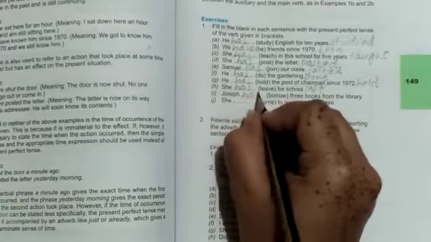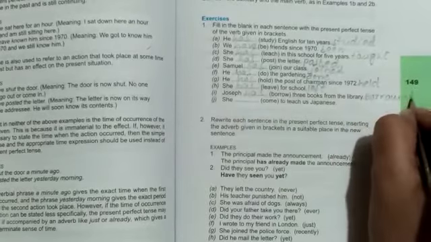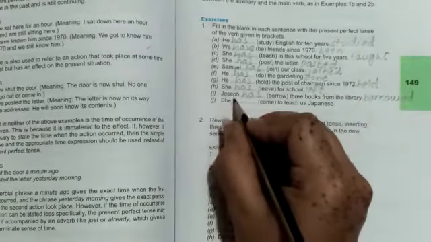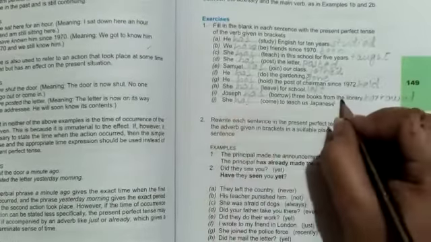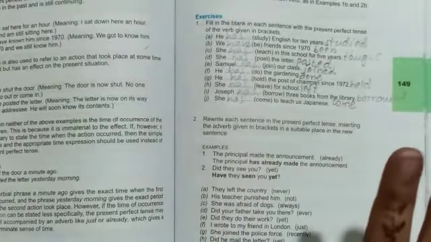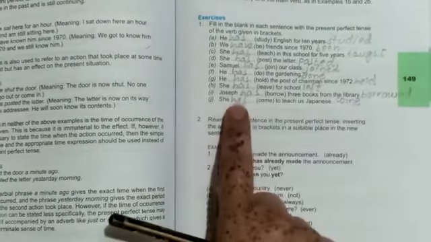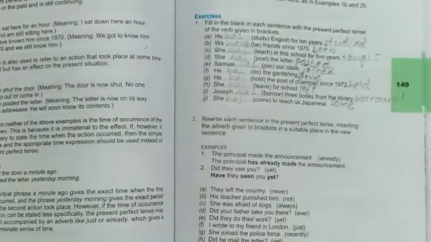Leave, left, left. Joseph has borrowed. Borrowed is the third form of borrow. She has come to teach us Japanese. Now, come is the first form, came is the second one, and come is also its third form. So this is the third form over here because we have the present perfect tense. Keep it in your mind.